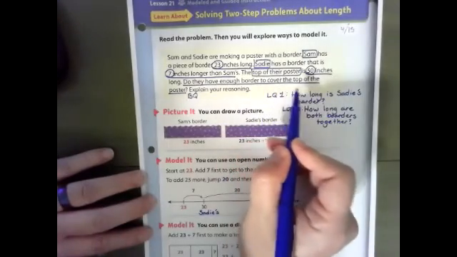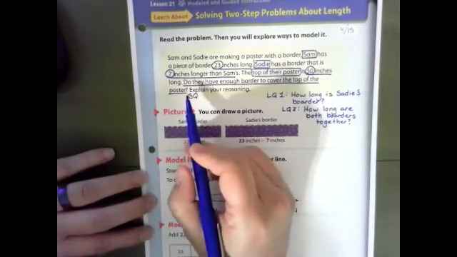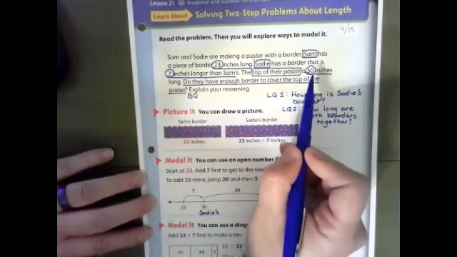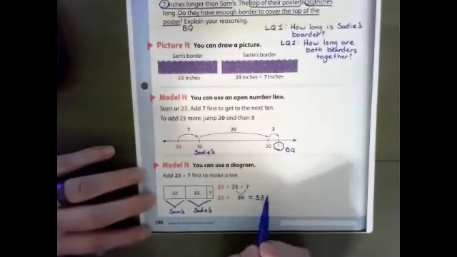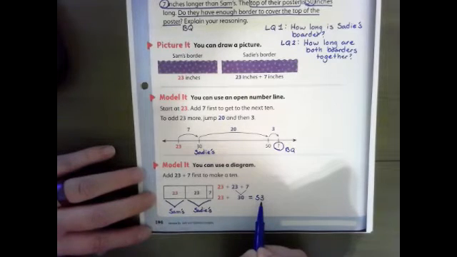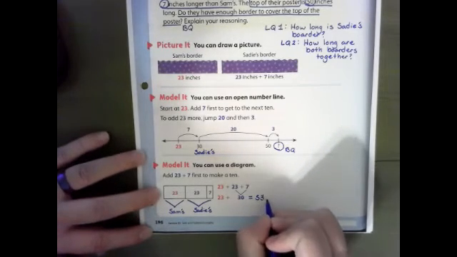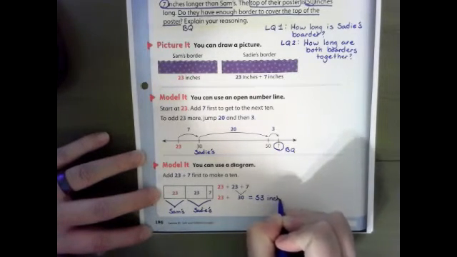So let's go back up to that big question. Do they have enough border to cover the top of the poster? They need how much? That's right, 50 inches. They have how much? That's right, 53 inches.